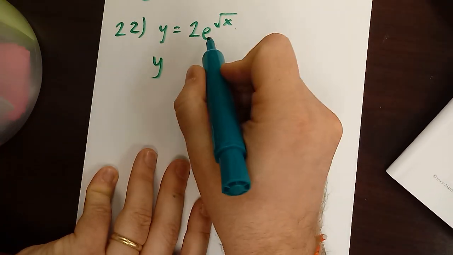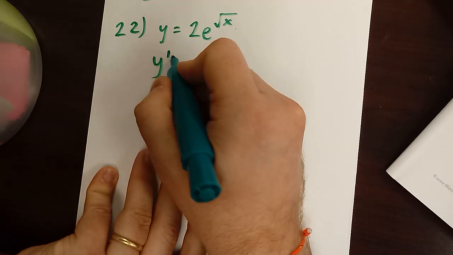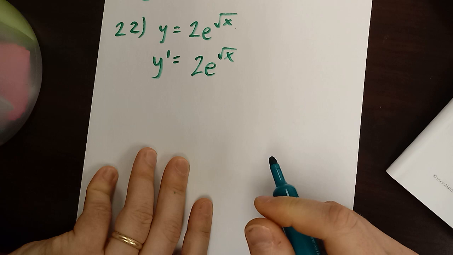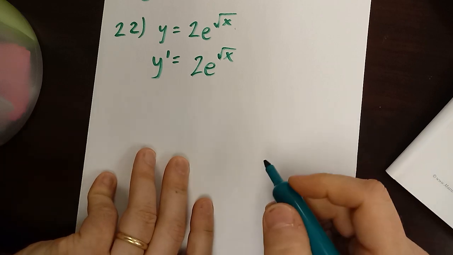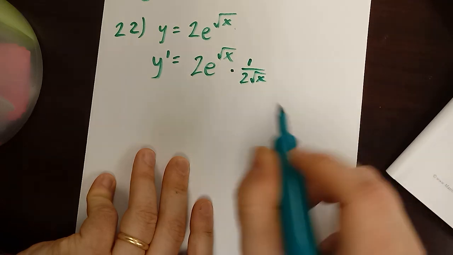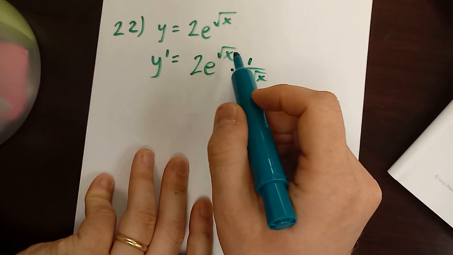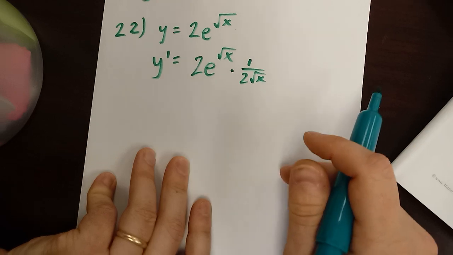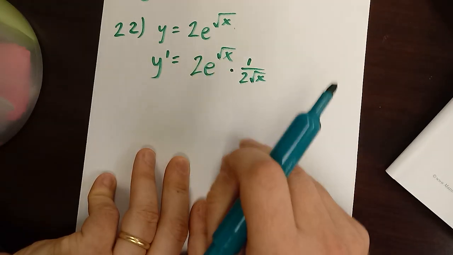Y is equal to 2 e to the root x. So y prime is equal to 2 e to the root x times the derivative of the inside, which is 1 over 2 root x. I'm not showing this derivative. I showed it earlier in the video. You can go back and watch that if you feel so inclined, but we know the derivative of the square root of x.